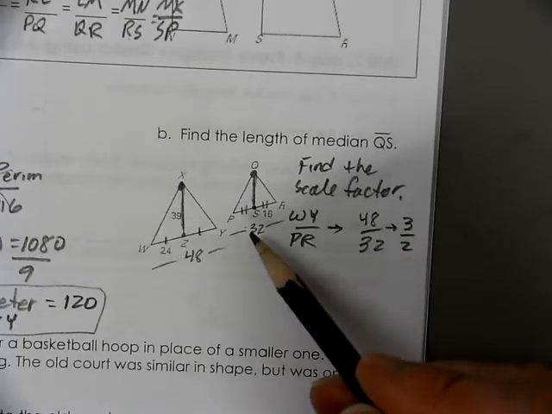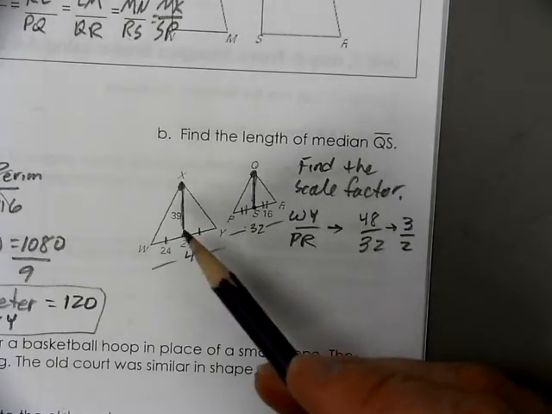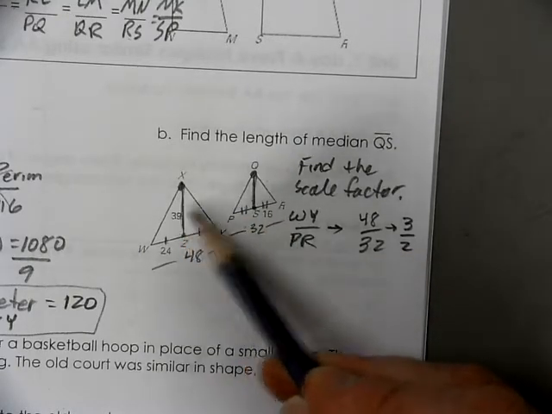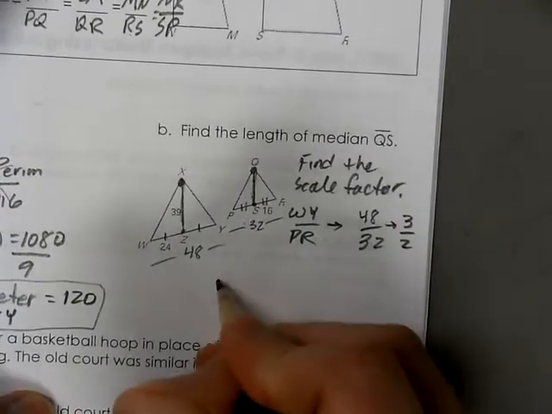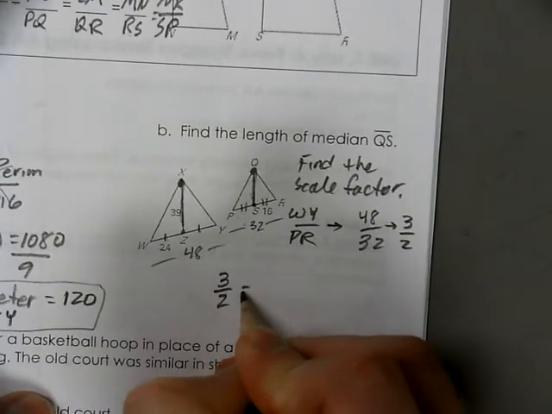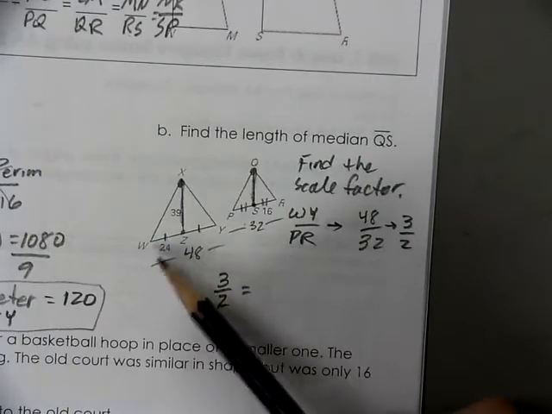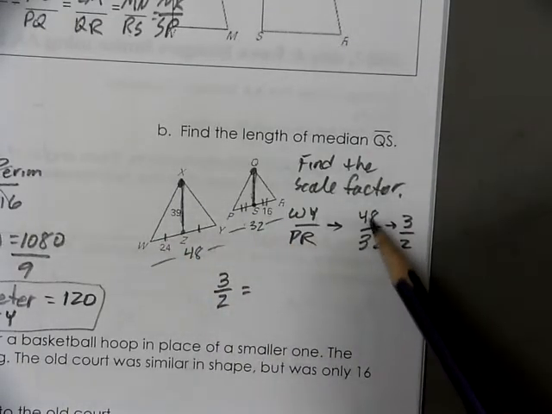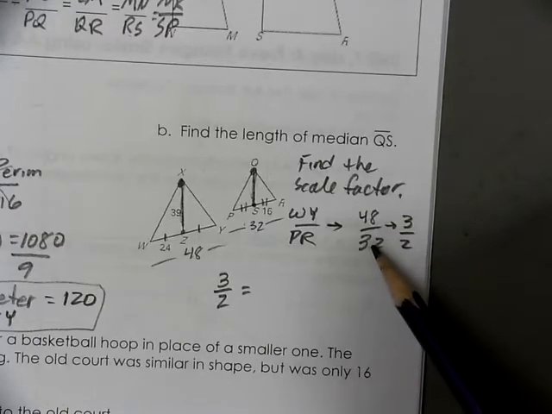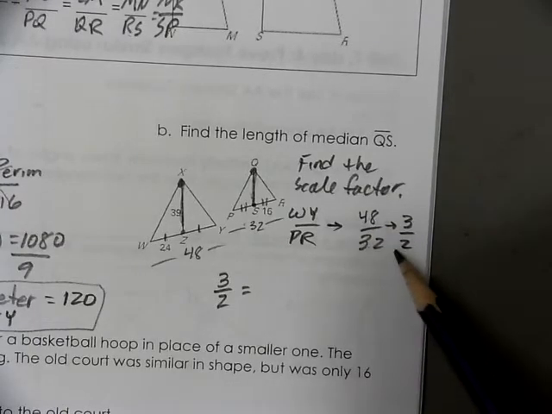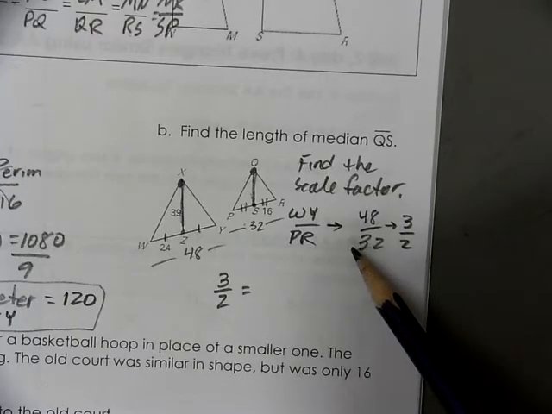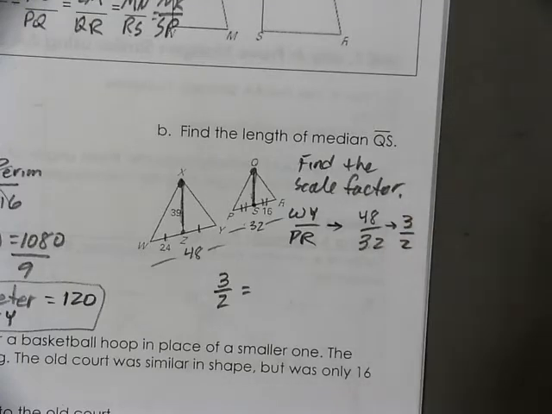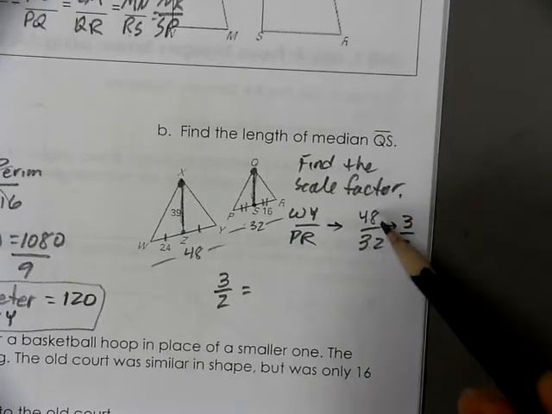Now, what we're going to do is use that scale factor to find the missing median. Now, some people like to ask about the 24 and 16. You could use the 24 and 16. You could reduce these by dividing both of them by 2.